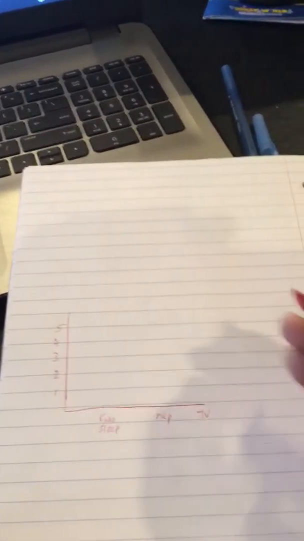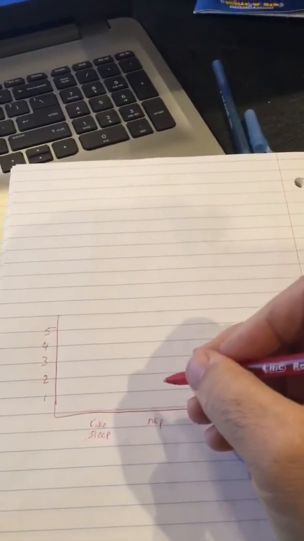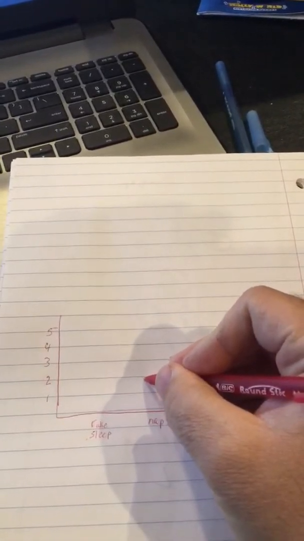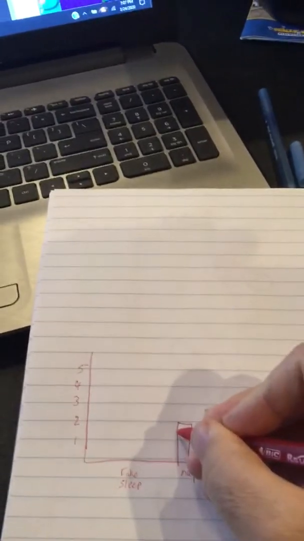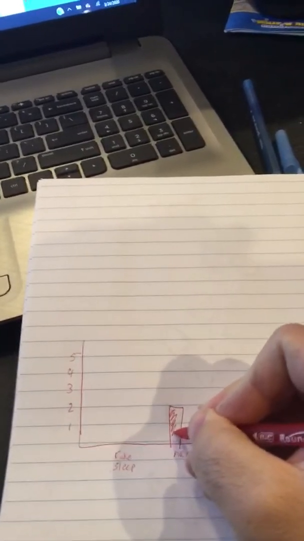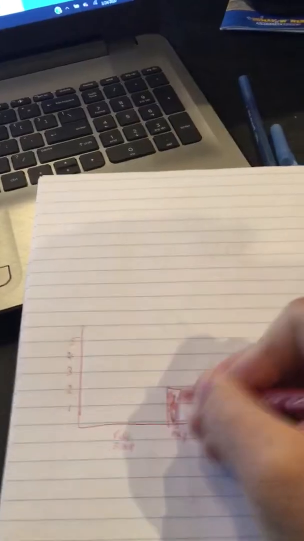So here I would have 1 hour, 2 hours, 3 hours, 4 hours, or 5 hours. If I said I like to nap 2 hours a day, I'm going to go to nap and raise it up to 2, and then fill it in at 2.